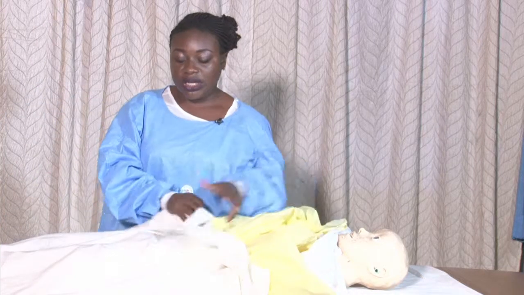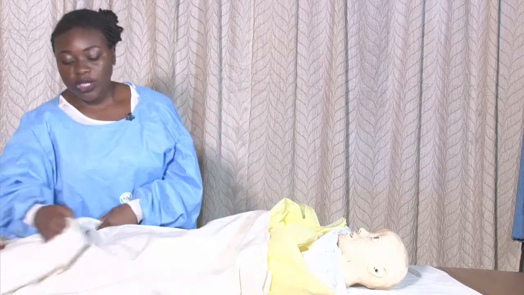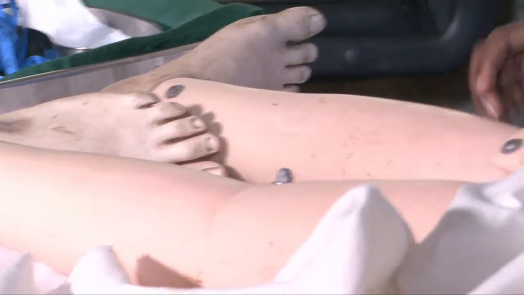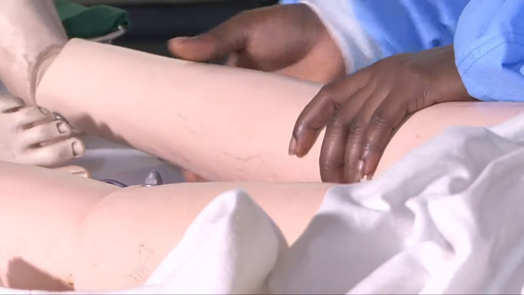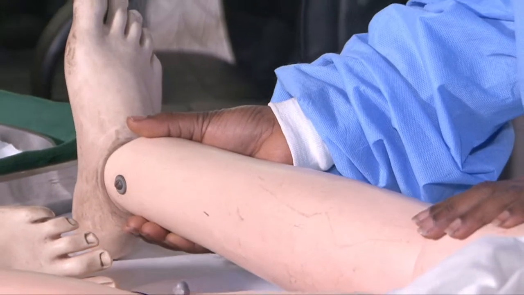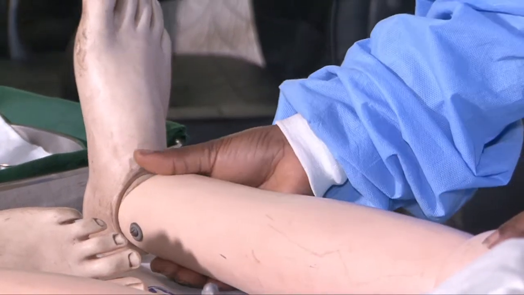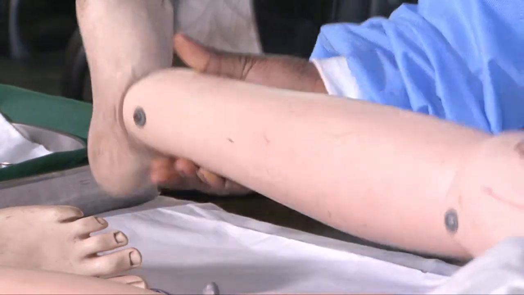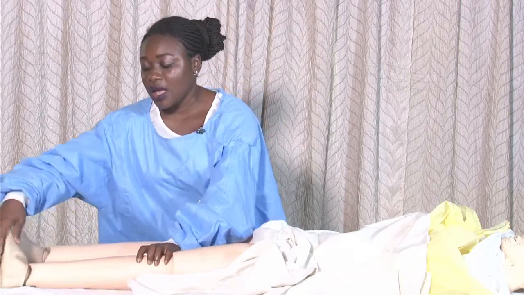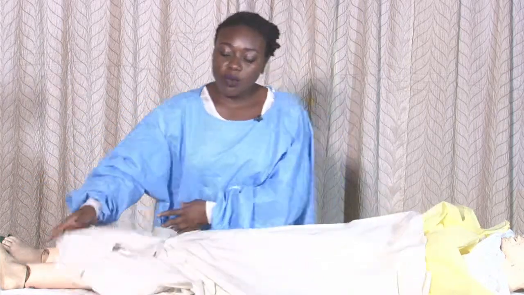You cover your patient nicely. Then you come to the lower extremities. You expose the woman, examine the thigh. Then you examine the legs and the calf so that you rule out any pain and tenderness, because there is a tendency that the woman may suffer from deep vein thrombosis. So you make sure you rule out all those signs. Then you examine the other leg as well. Then you cover the woman.